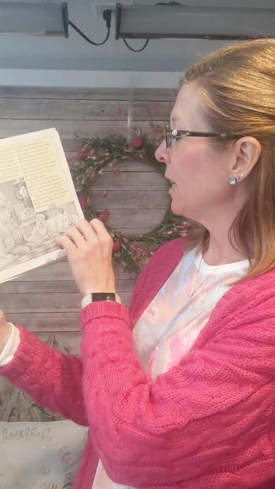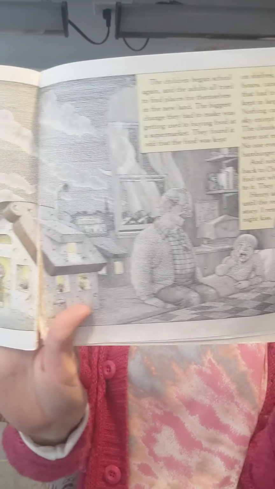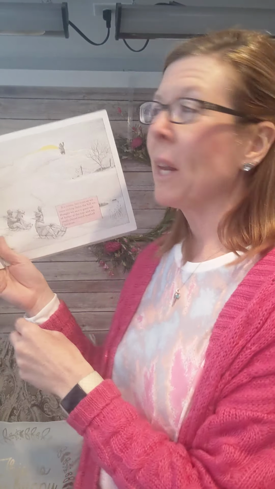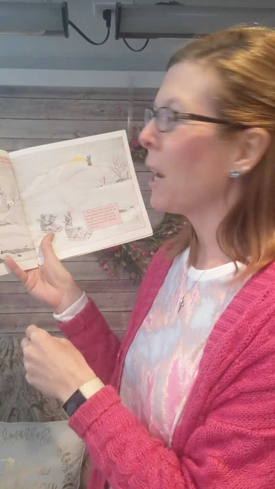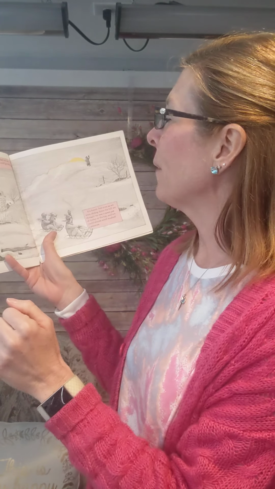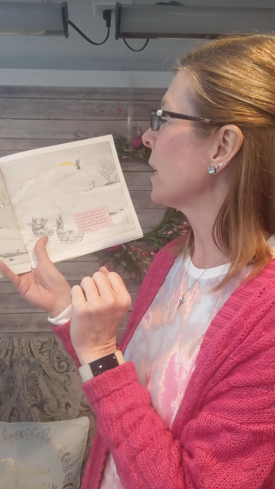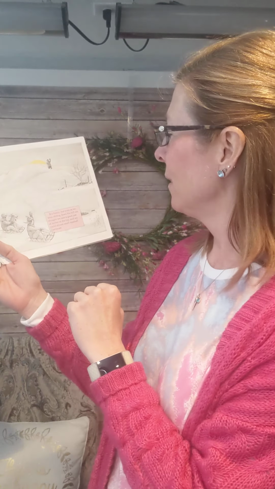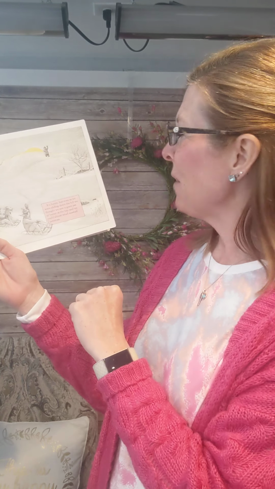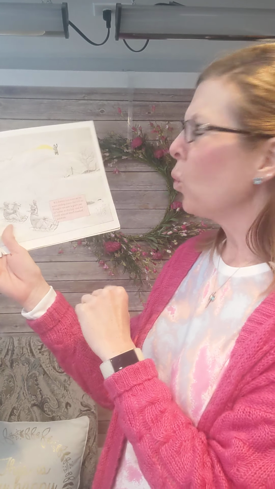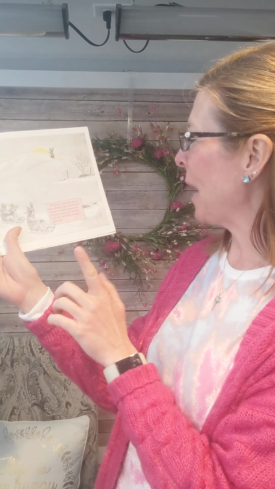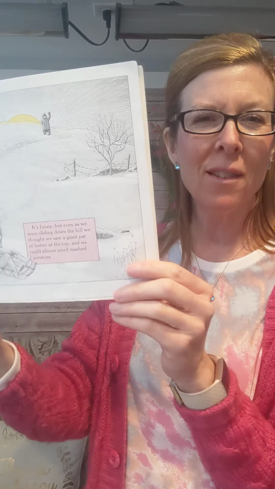Henry and I were awake until the very end of Grandpa's story. I remember his goodnight kiss. The next morning we woke up to see snow falling outside our window. We ran downstairs for breakfast and ate it a little faster than we usually could so we could go sledding with Grandpa. It's funny, but even as we were sliding down the hill, we thought we saw a giant pat of butter at the top, and we could almost smell the mashed potatoes.